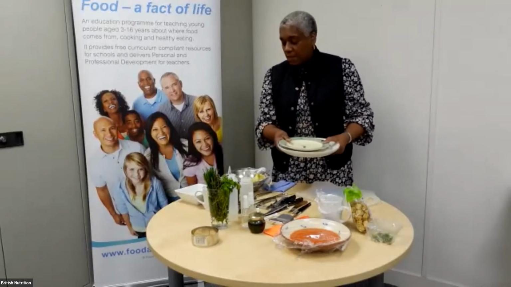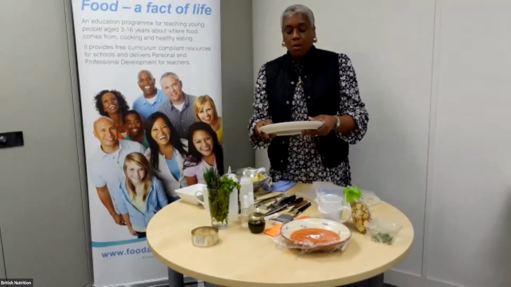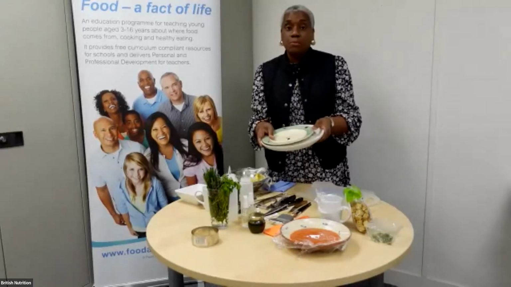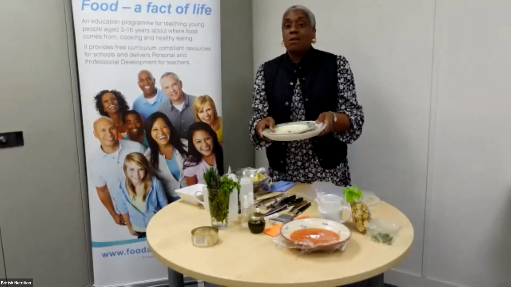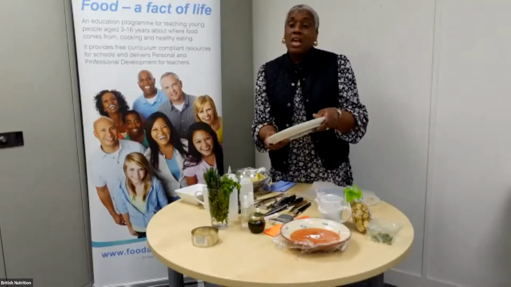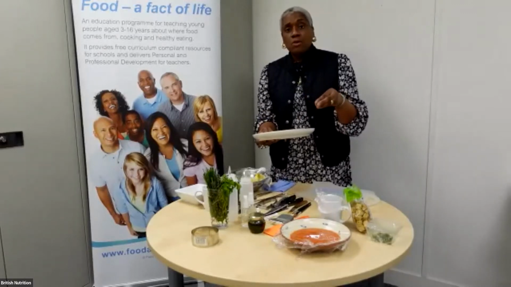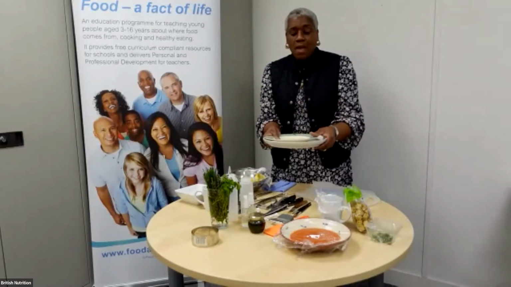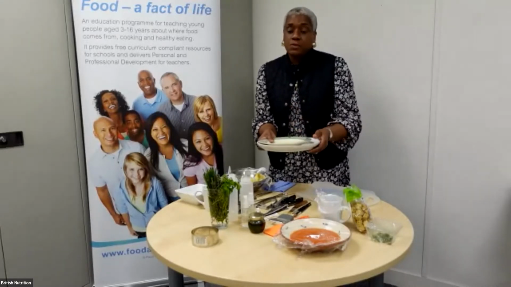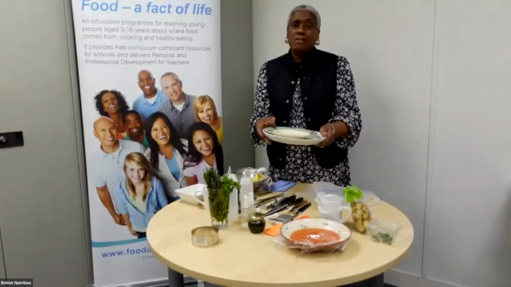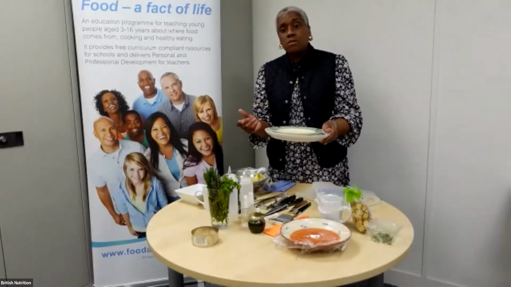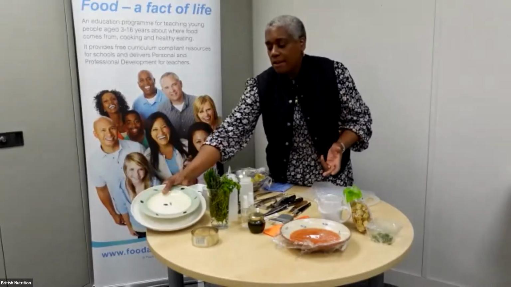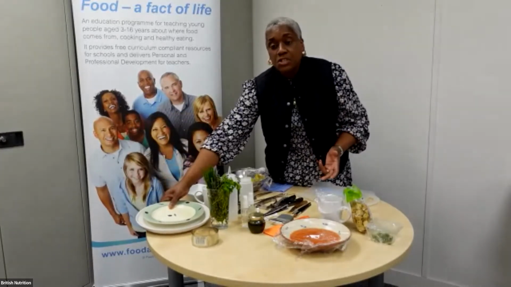I've got a selection here that I'm going to be using, but don't spend a lot of money on plates. I would suggest that you go to car boot sales and just pick them up for 20p, 50p, whatever, and try and develop a prop store in your classroom, an area where you've got a selection of different plates that you've bought quite cheaply, even teacups that the students can use if they want to use real plates for styling or for certain practical sessions.